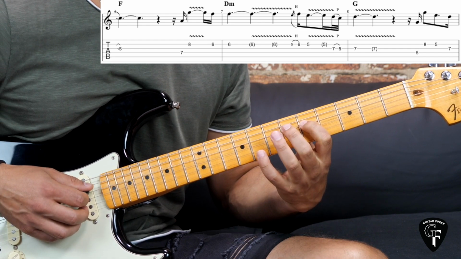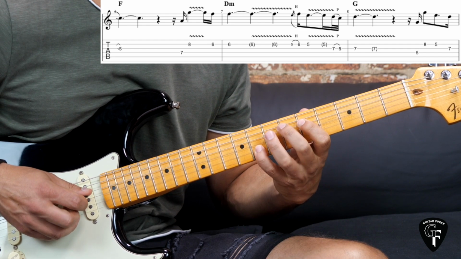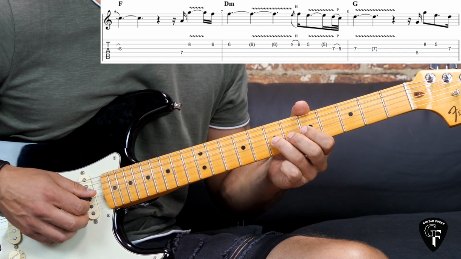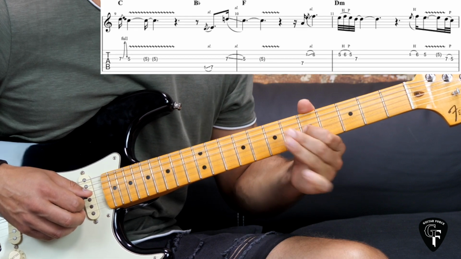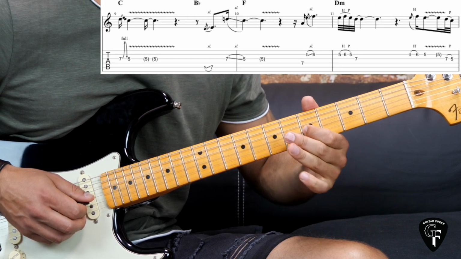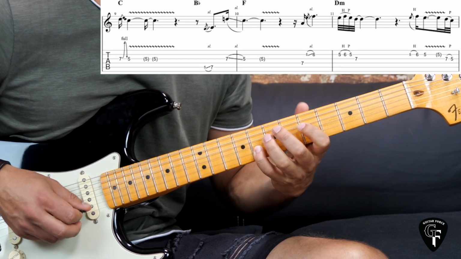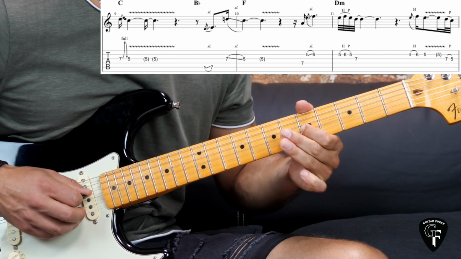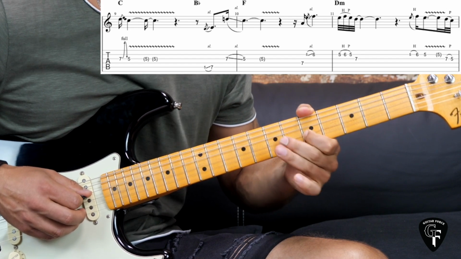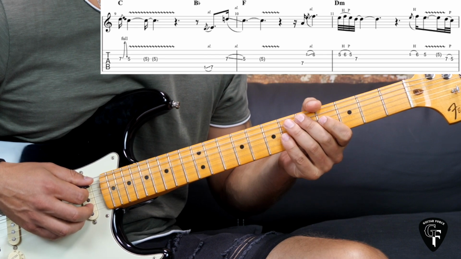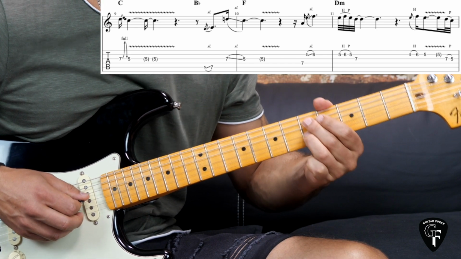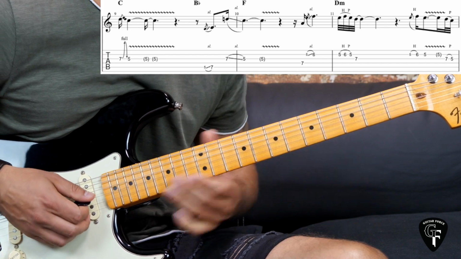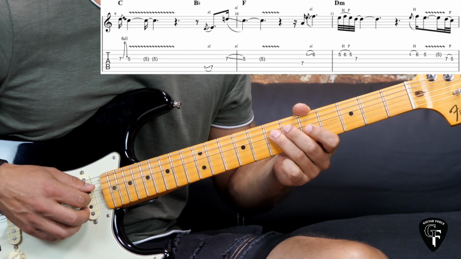So here, using kind of octaves. And then we go to the G string, pick it 2 times, bend up, bring down, pull off. Then we repeat the second phrase that we did. After that we have the next phrase.